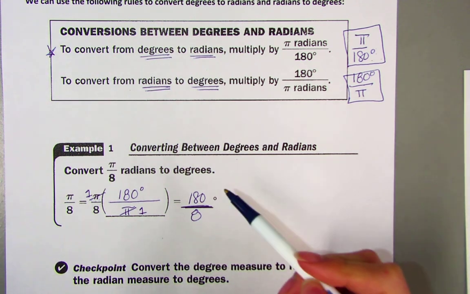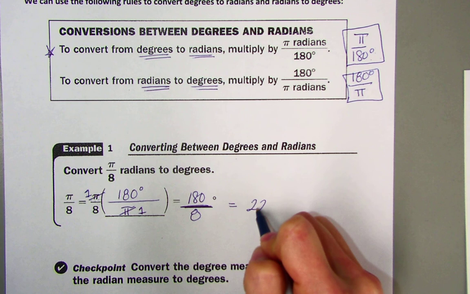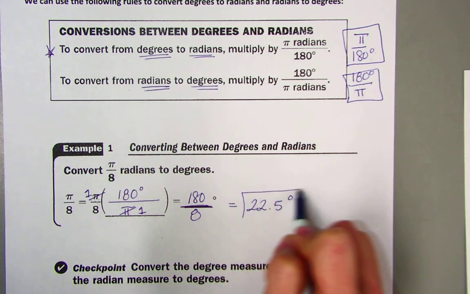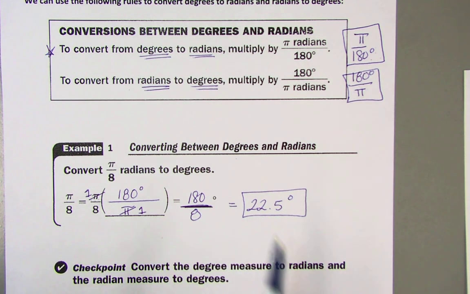And if I take 180 divided by 8, that converts down to 22.5 degrees. So pi over 8 radians is the same thing as 22.5 degrees.